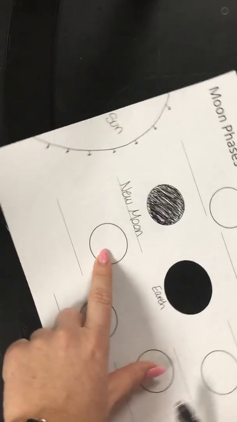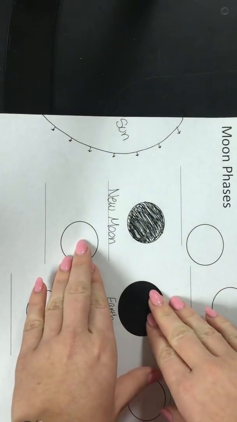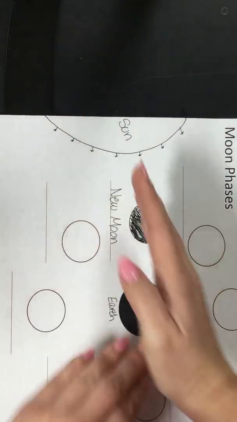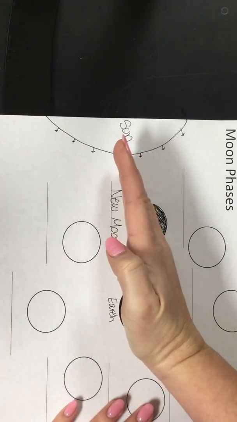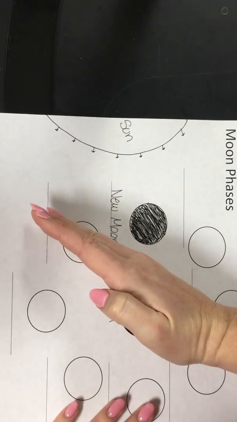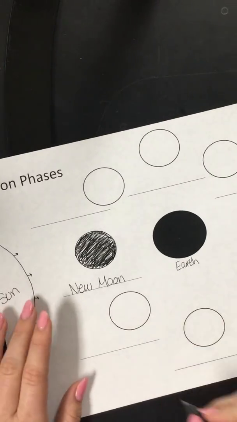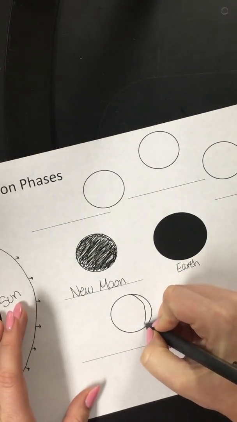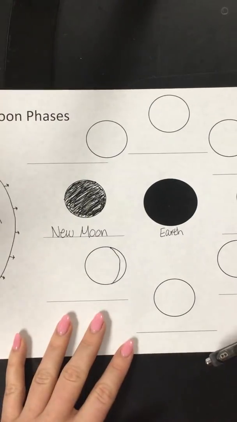Now remember, we're drawing these as if we are on Earth and can actually see the moon. So we have the sunlight coming in this way. So from right here, if we can't see anything, whenever we start going this way, light's going to come in from this side on the right. So how it's going to look from Earth is you're just going to have a little crescent of light on the right side. Sorry, let me get that straightened out.